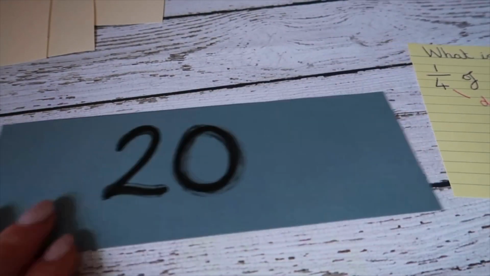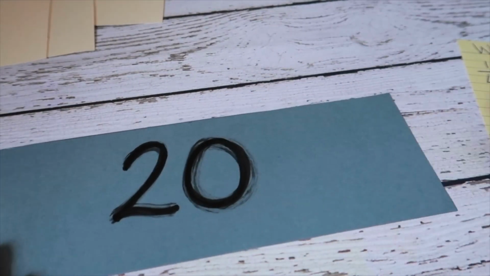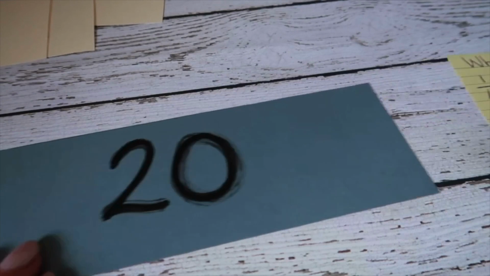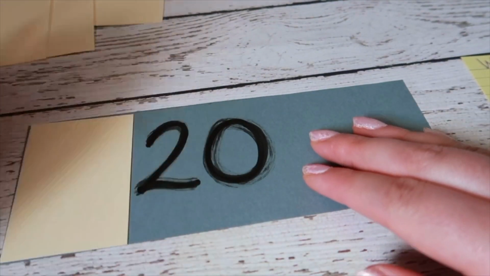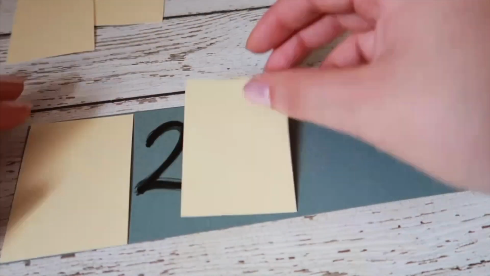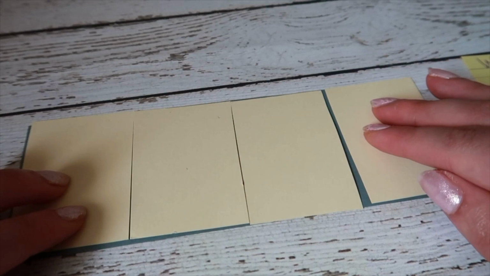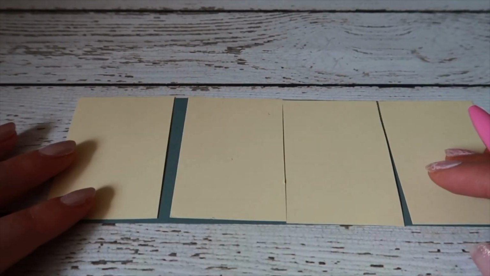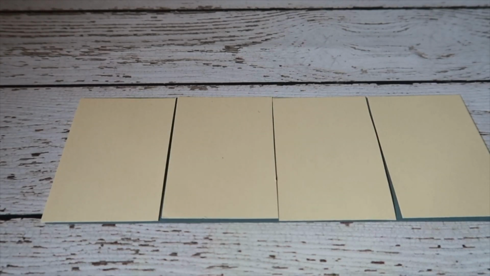My 20 is split into 4 equal parts because that's what the denominator says. So that's 1 out of 4 equal parts, 2 equal parts, 3 equal parts, and the last equal part, 4 equal parts. So that's my denominator there, 4 equal parts.